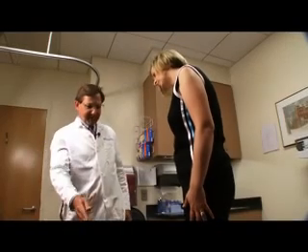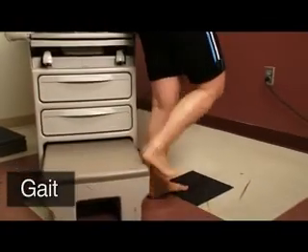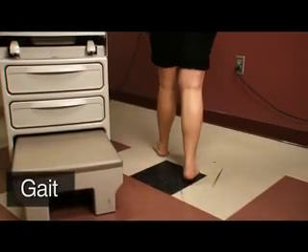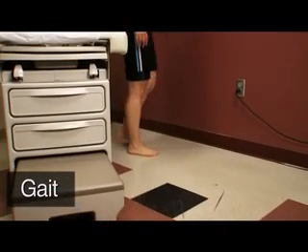All right, maybe you could step down and walk for me so I could see how you're walking. Gait. Examine the patient's gait and weight-bearing abilities. This can help distinguish knee pathology from pain referred from the hip, lower back, or foot.